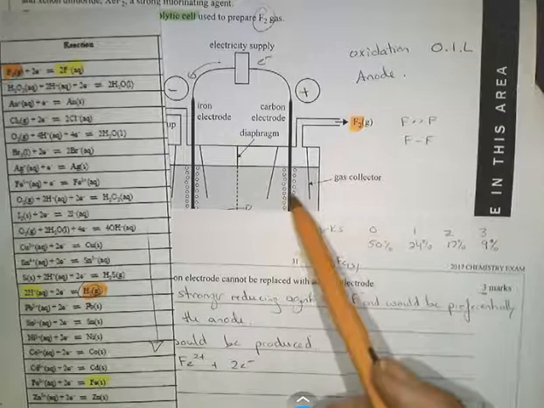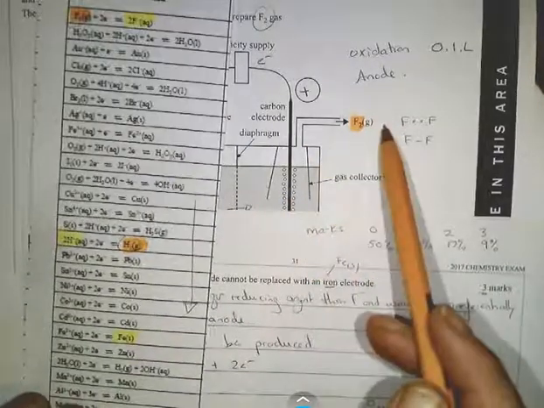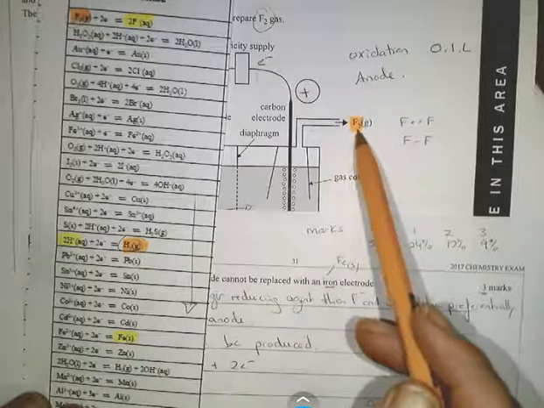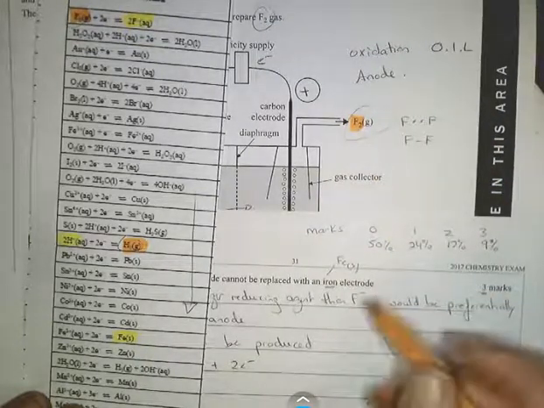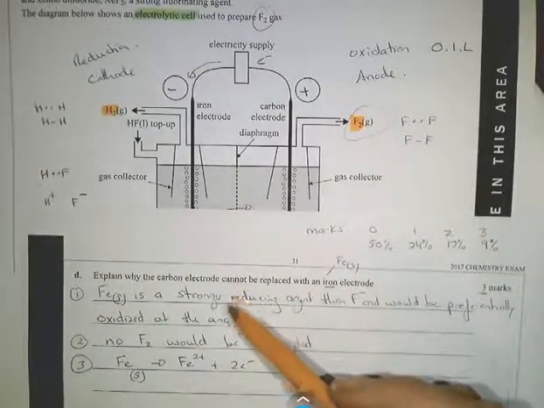The anode would be being eaten away, and you wouldn't be making the gas that was the whole point of the electrolytic cell, to make fluorine. So that's the first 2 points.